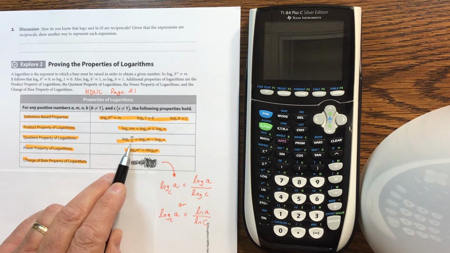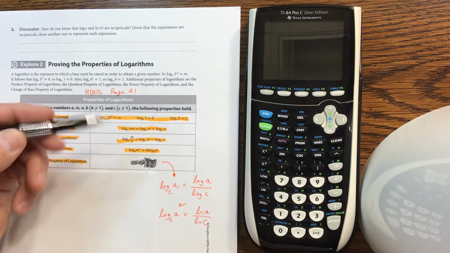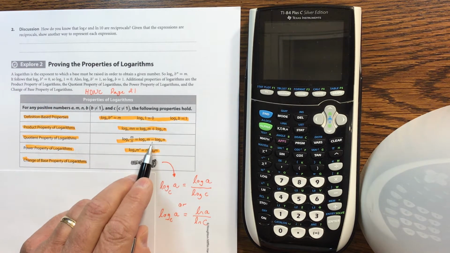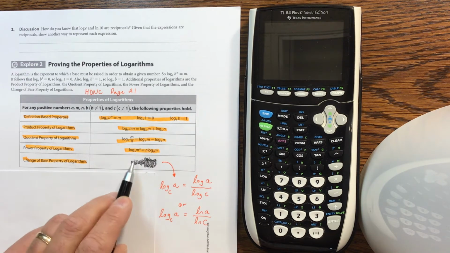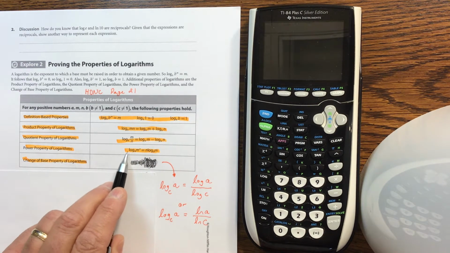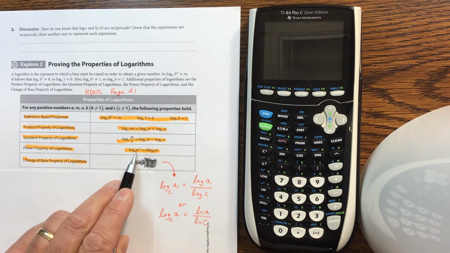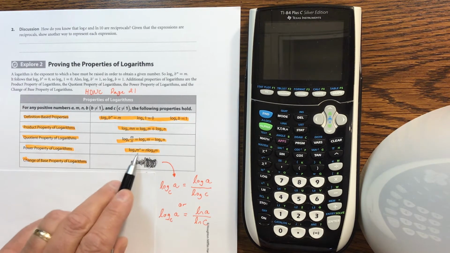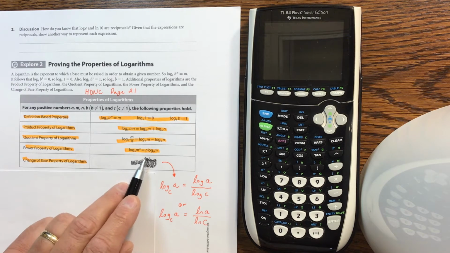Here's the quotient property of logarithms. In other words, if I have a logarithm and I'm dealing with a fraction, I can split it up into a subtraction statement. Then the power property of logarithms: if I have log base b of m raised to the n, I can rewrite it in this form. We'll see use of these throughout this whole section.